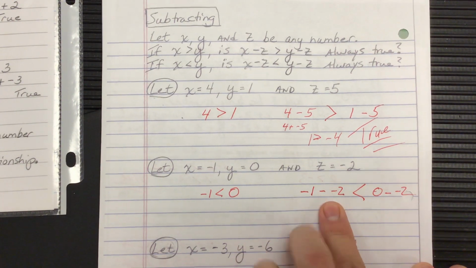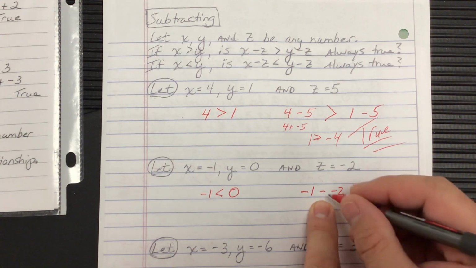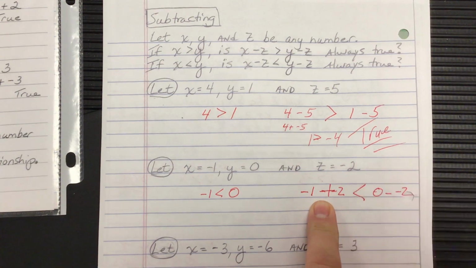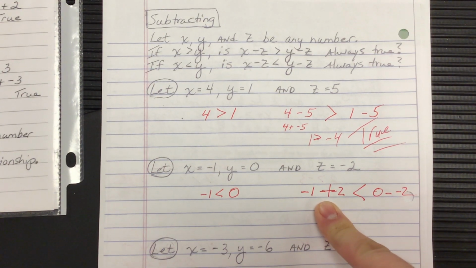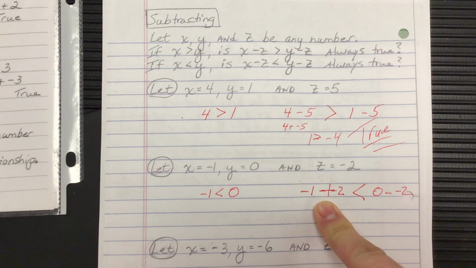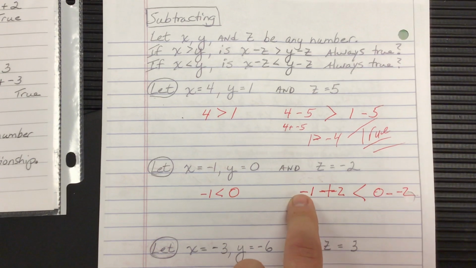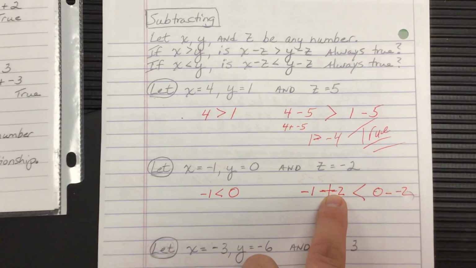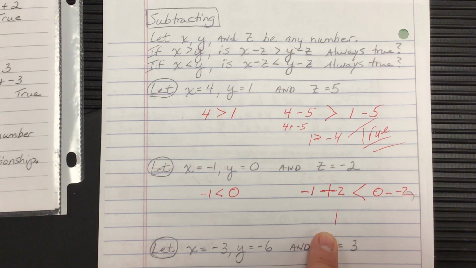All right, this one's a little trickier because I have two negatives in a row here. So I would make that a plus right away. -1 plus 2. Negative 1 plus 2 would be, you owe somebody $1 and you get 2. How much money are you going to have after you pay them back? 1. How about this side?